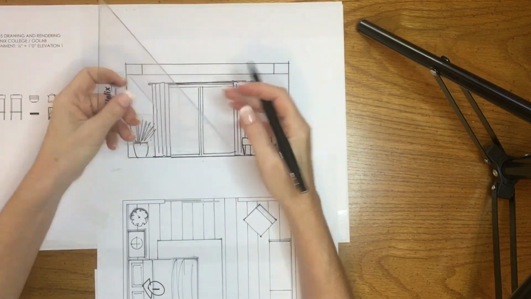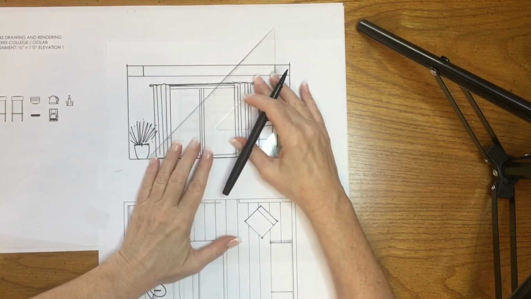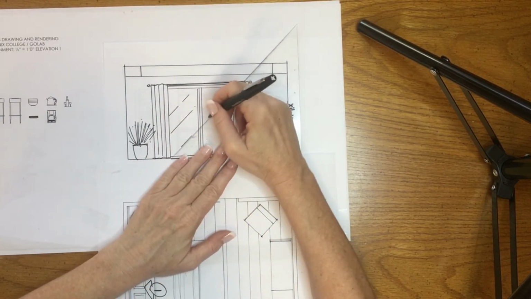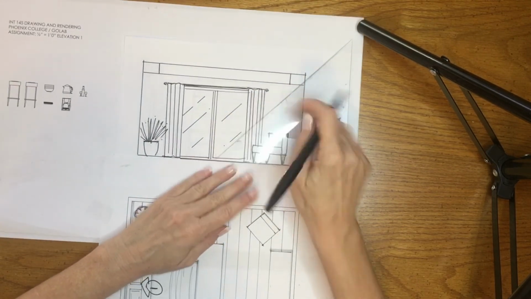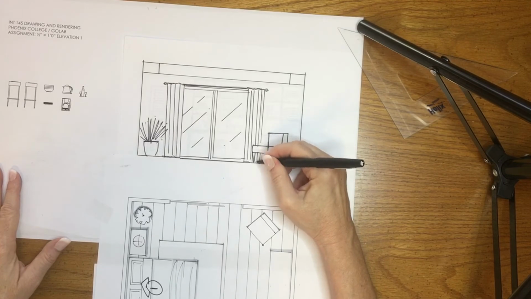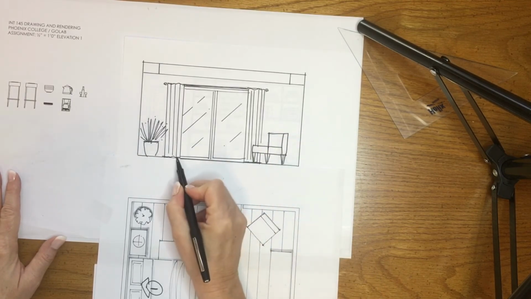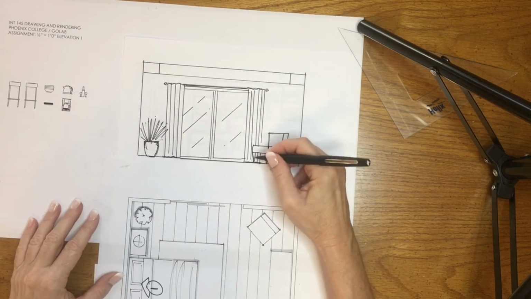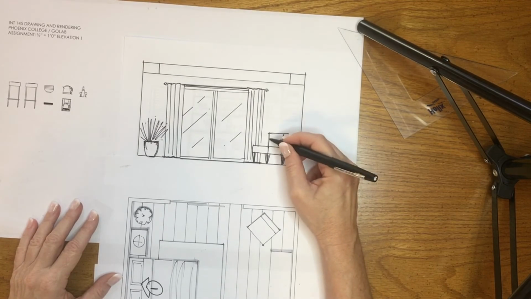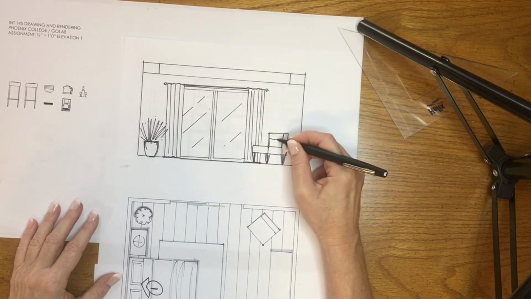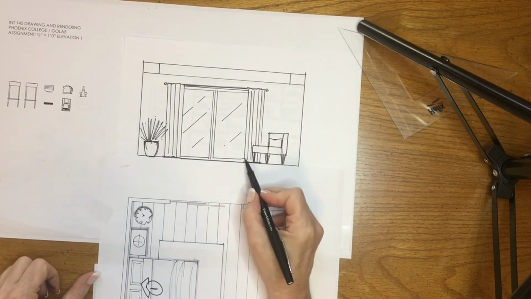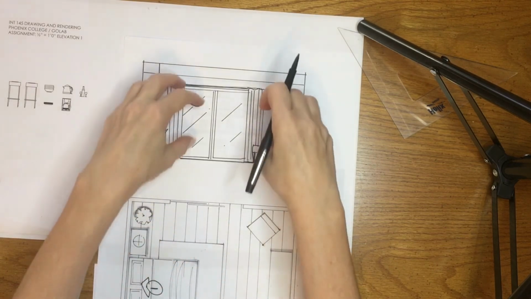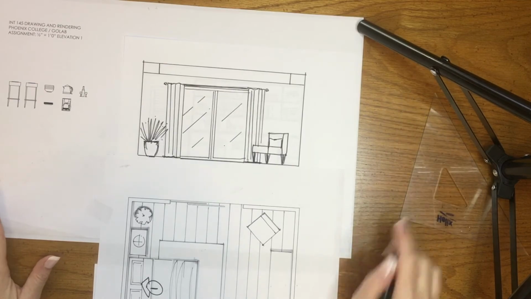If you want to make the suggestion that this is glass, in Week 1 we learned about crisp lines like this. Make the indication that there's some reflection there, and then go in and shade and shadow as you will. There's a pillow on our chair. Add your details and you're done. So there's an example of what that'll look like reflected up.